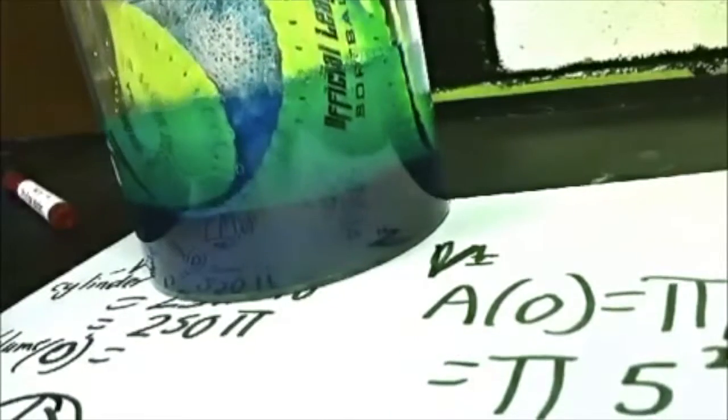And I'll pour some water in. And that floated the sphere to the top of the cylinder. That's the general idea of it.